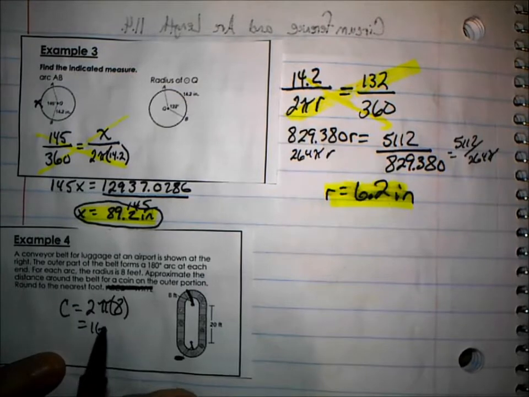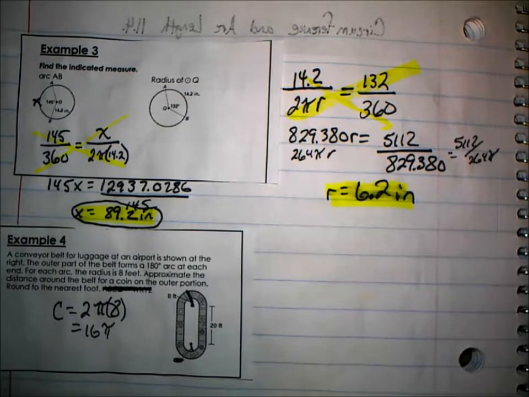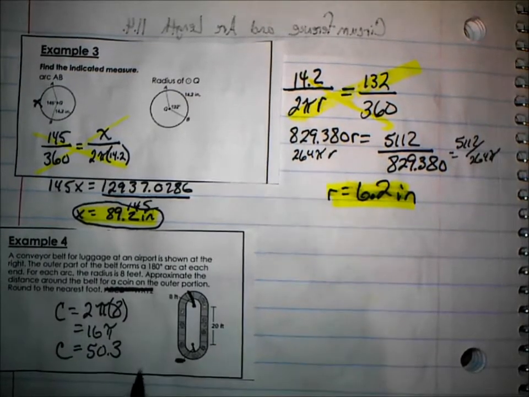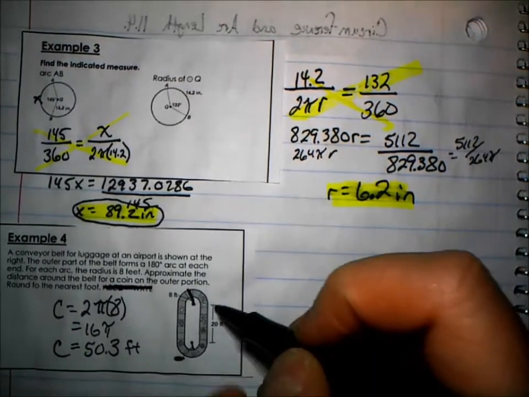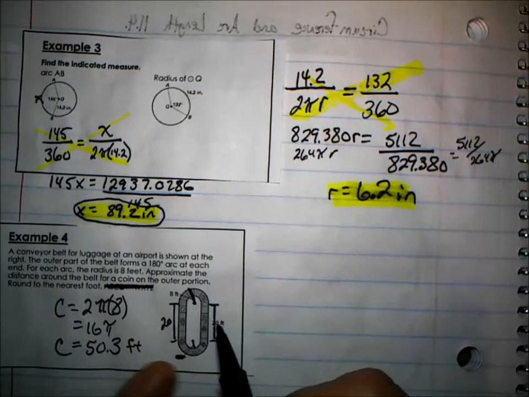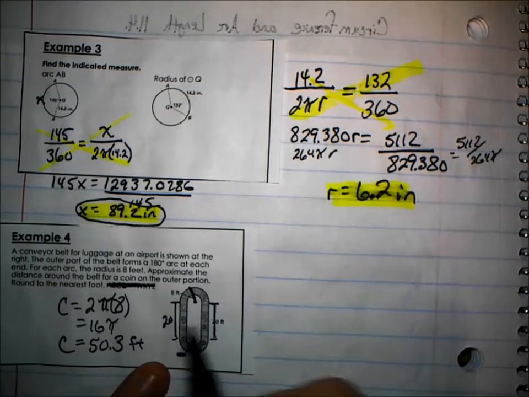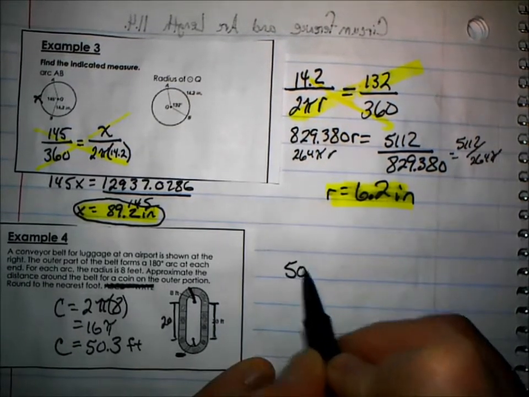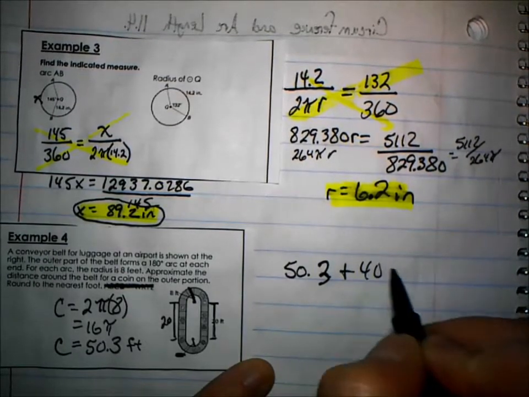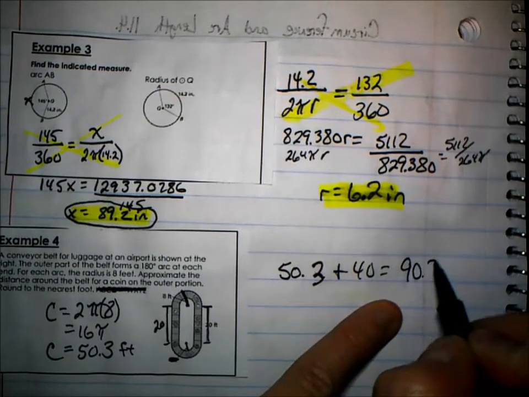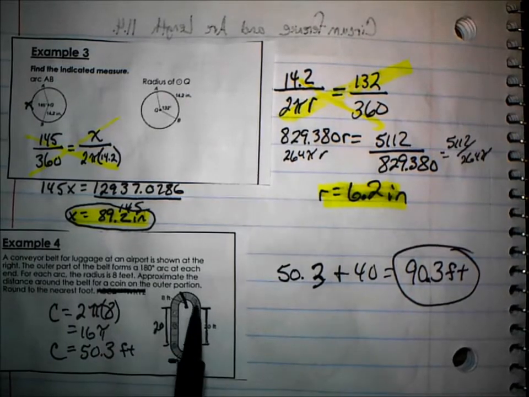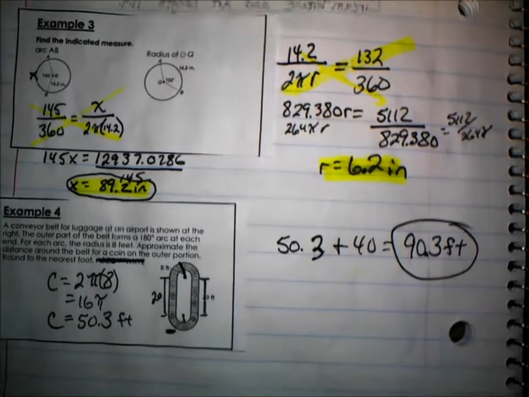Well, that would be 16 pi to be exact, which is approximately 50.3 for my circumference in feet. And then I have the 20 feet on the side, that is on both sides 20 feet. So the linear ones on the sides, 20 plus 20 gives you 40. So I'm going to take the 50.3, plus the 40, end up with 90.3 feet is how much a coin on the outside of that belt is rotating around the conveyor belt.